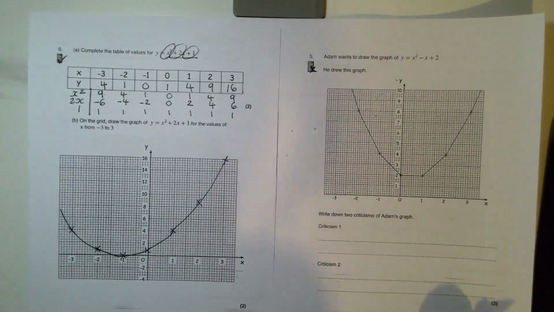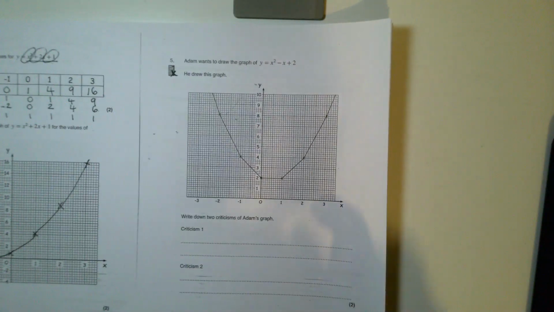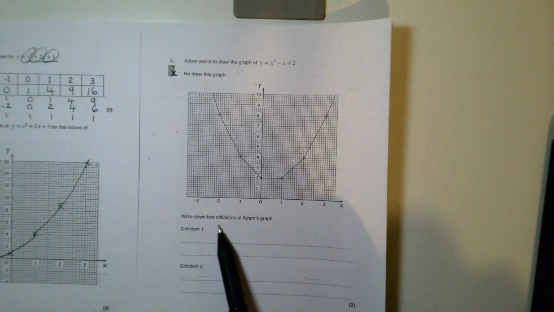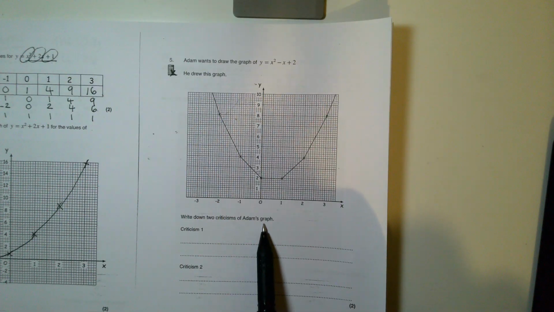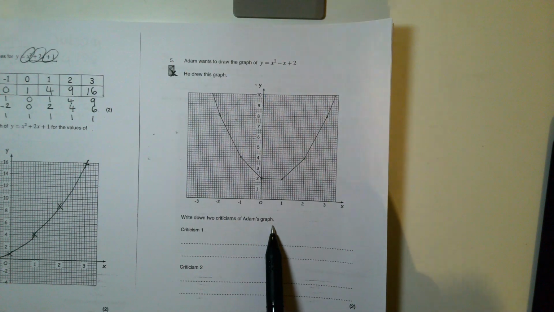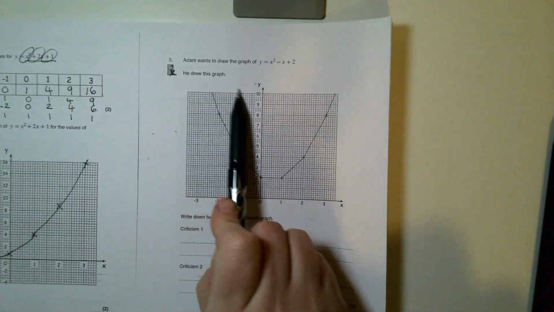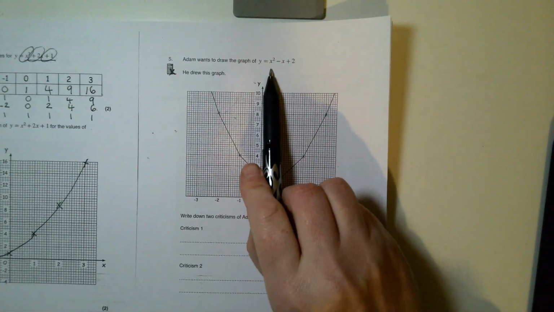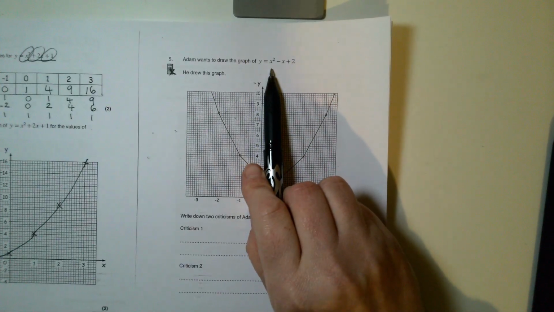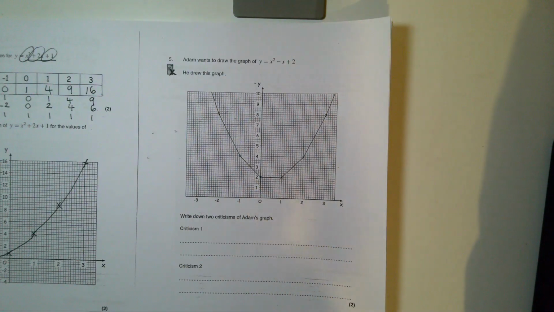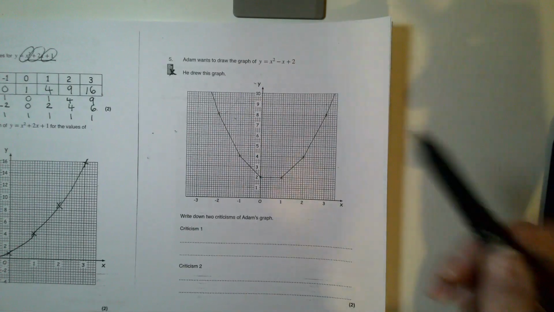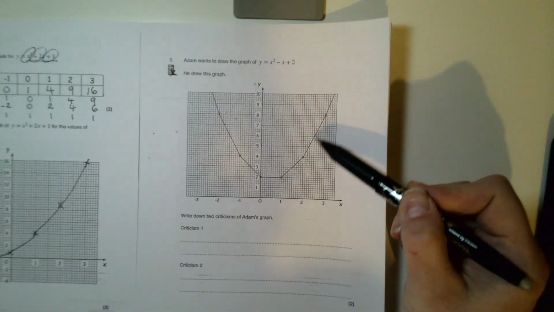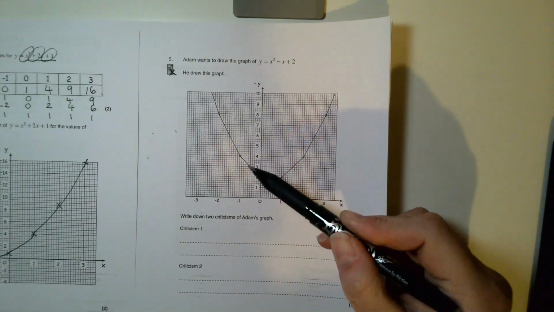There we go. So let's look at this question here. Write down 2 criticisms of Adam's graph. So he wants to draw this quadratic graph. We need to write down 2 things that he has done. So it's a quadratic graph. We know it needs to be a nice freehand graph. He's used a ruler to join up all the crosses.